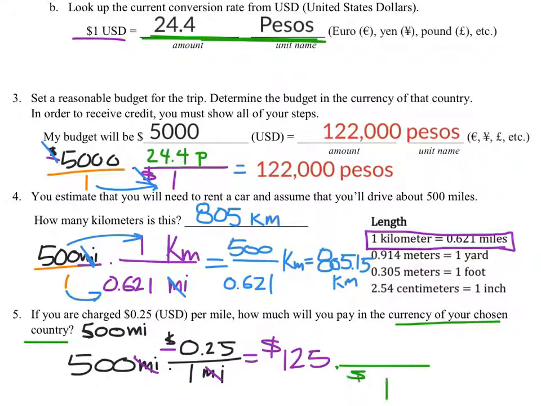Again, I know it's 1 US dollar. I have to have that in the denominator so that they'll cancel. And we're going to convert this into pesos. 24.4 pesos. So once again, the dollar sign is going to cancel out. I'm left with just pesos, and when I put this into the calculator, it came out exactly as 3,050 pesos.